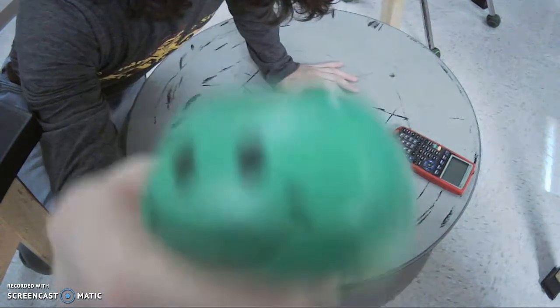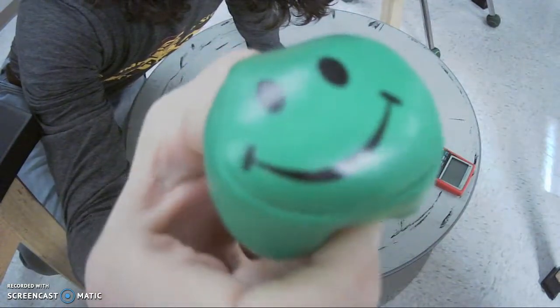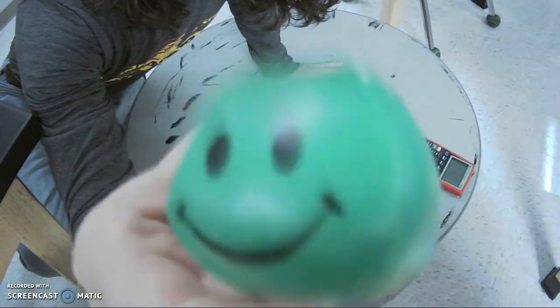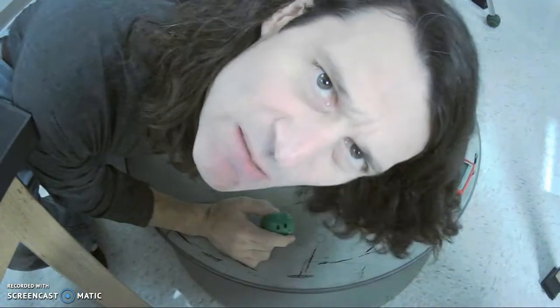Alright, this smiley face is going to represent the planet Earth. Yay! Because it's a happy place, isn't it?